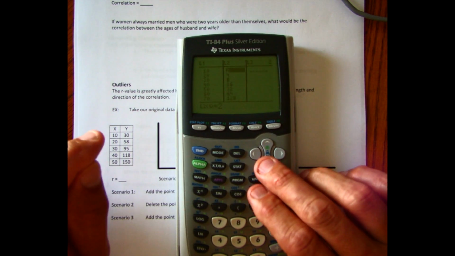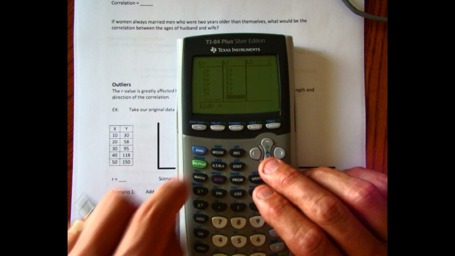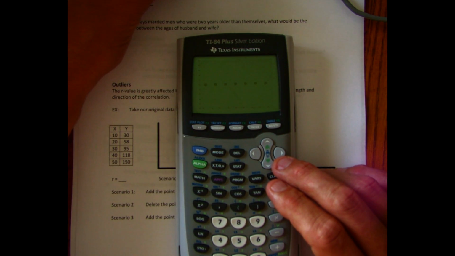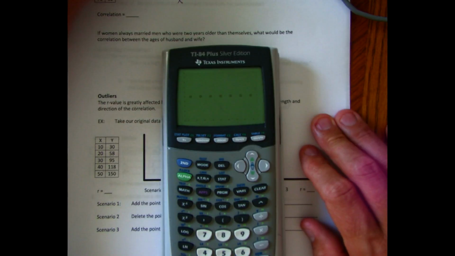Let's do this last one here. Everyone's going to be 50. What is that going to look like? Well, you guessed that. It's perfectly horizontal. You are right. So this is x, this is y. Well, what's the correlation? Well, let's describe that.